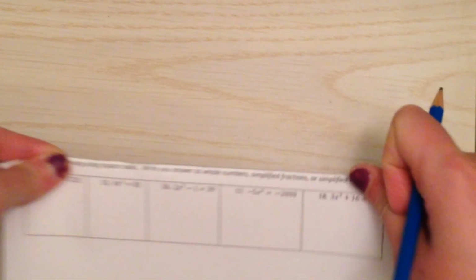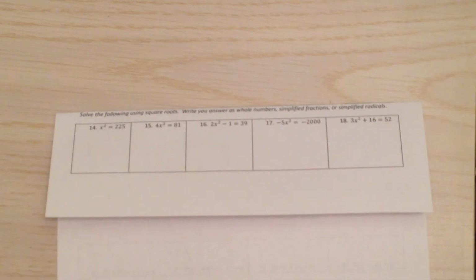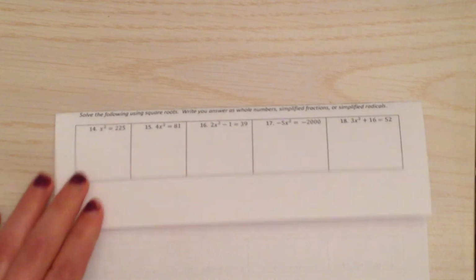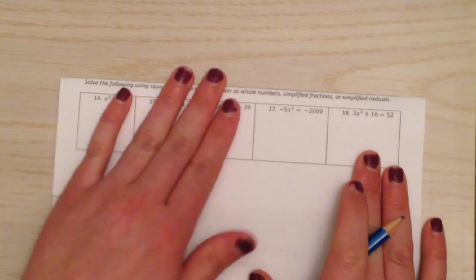For our next section on here, it says solve the following using square roots. So that's what we're going to do. Now some of these you could factor with difference of squares. That's another technique to go through these. But I am just going to do these with square roots so that we can practice that skill.